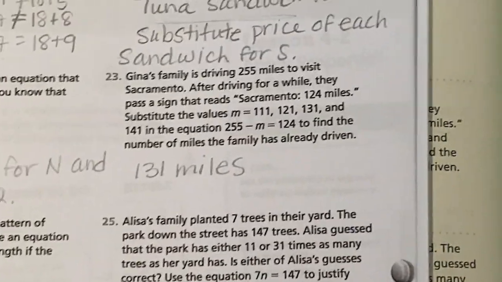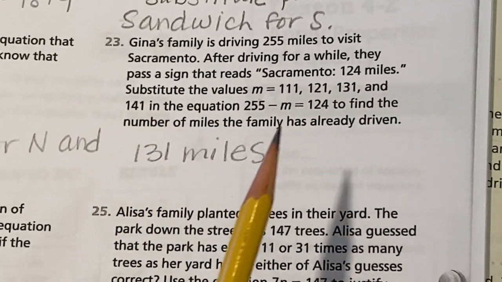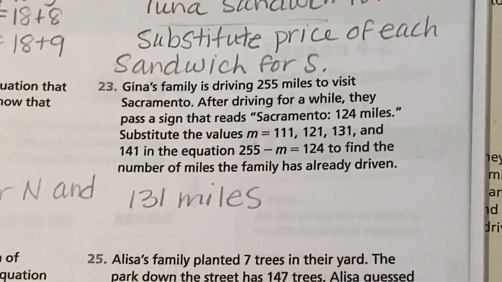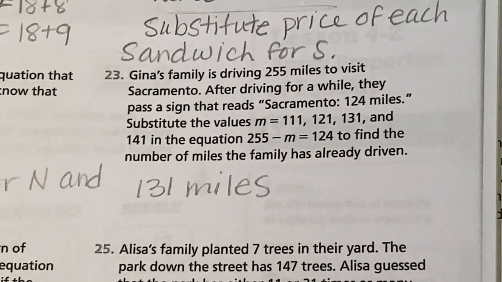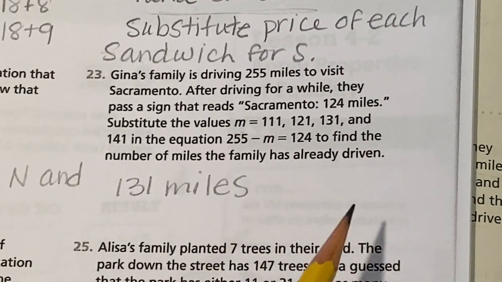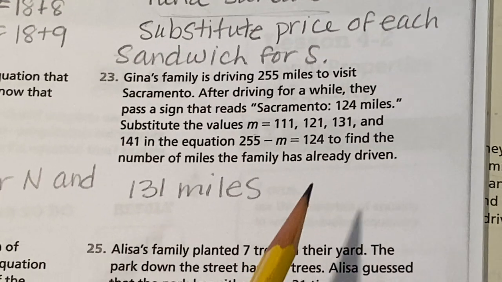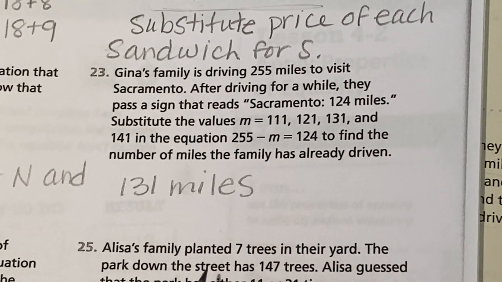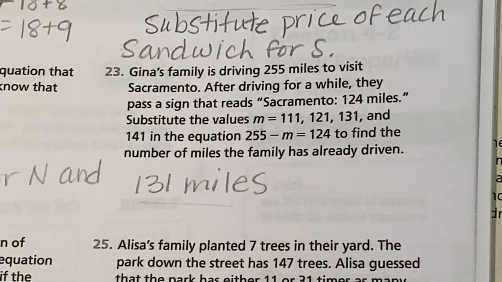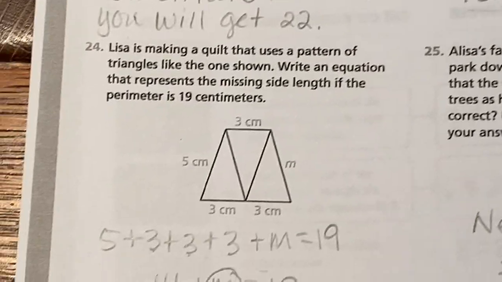All right, Gina's family. They have traveled 131 miles. Their total is 255, and they've got 124 miles left. They've already traveled 131 miles.